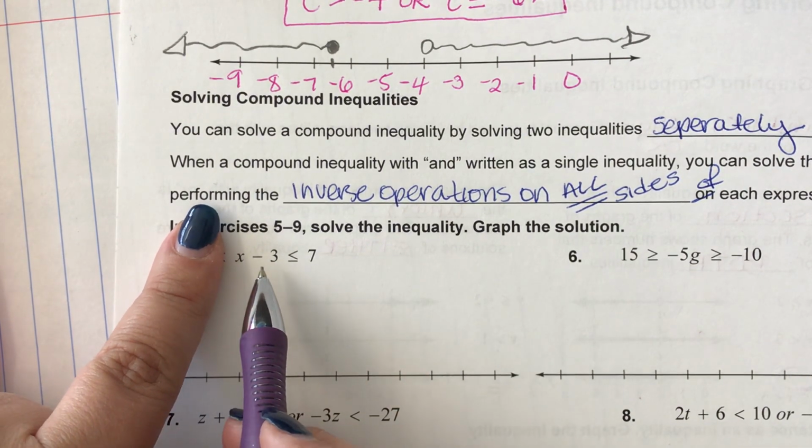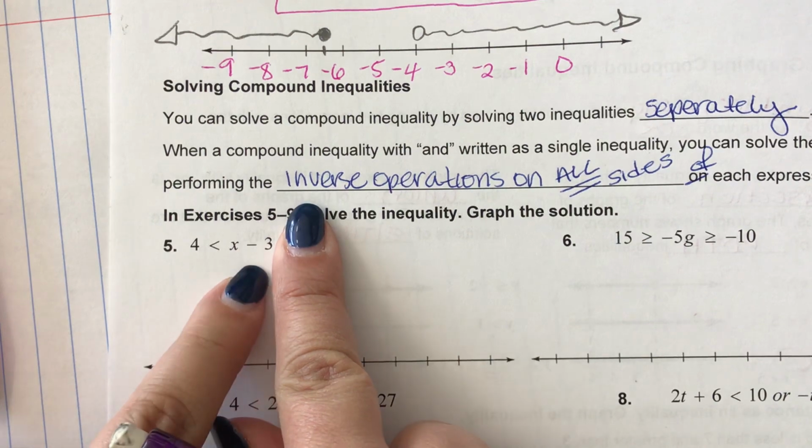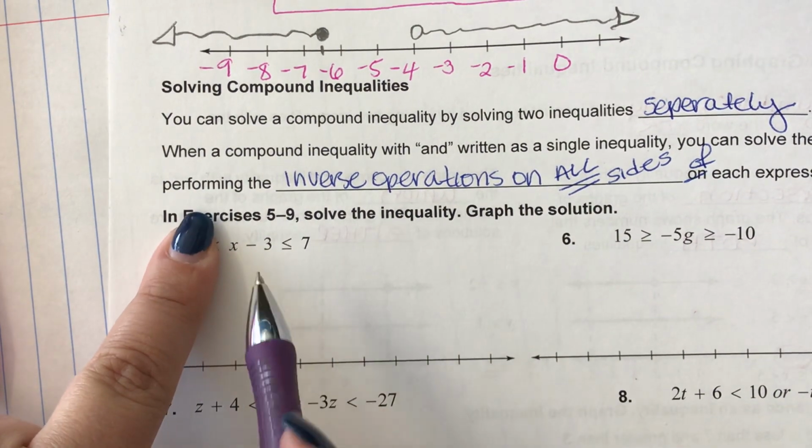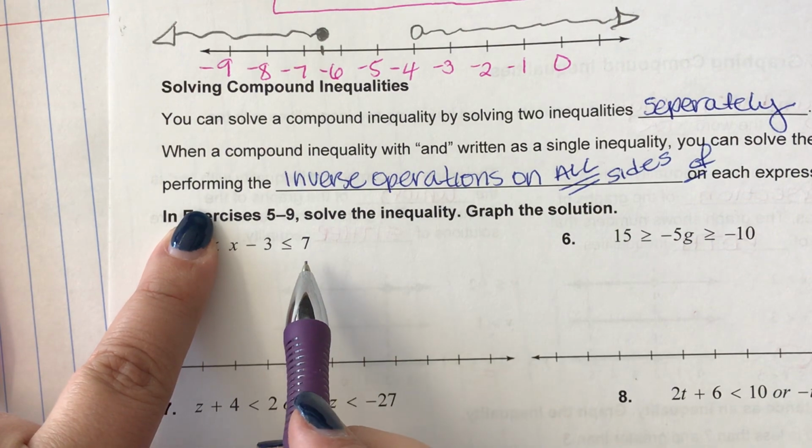But what I want you to notice is that when I solved the first one, I would have to add 3 on both sides here to get x alone. When I solve this one, I'm going to have to add 3 on both sides to get x alone.